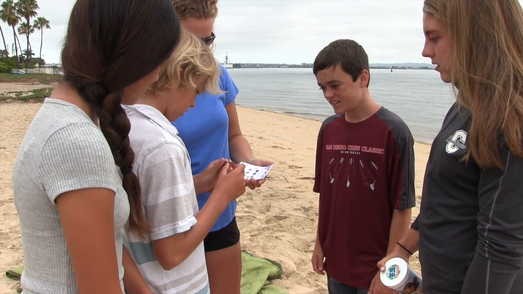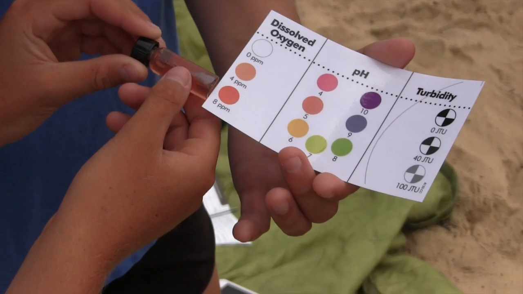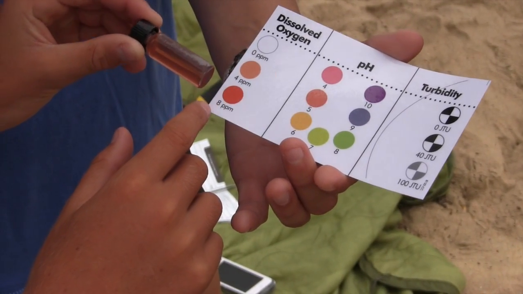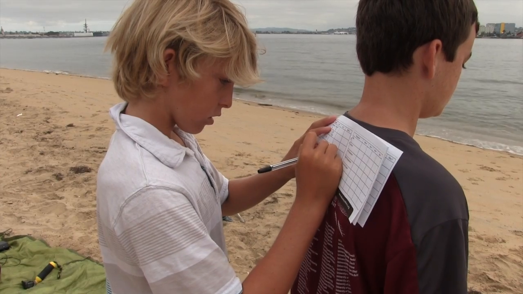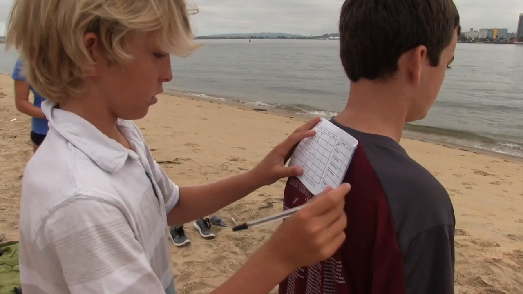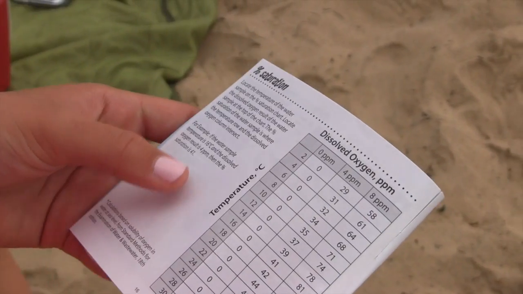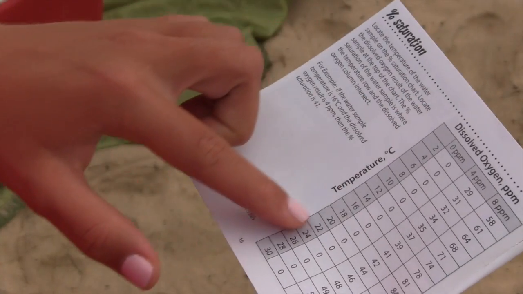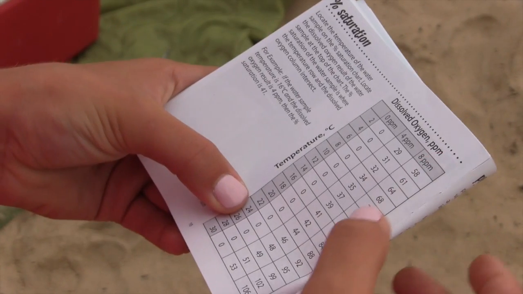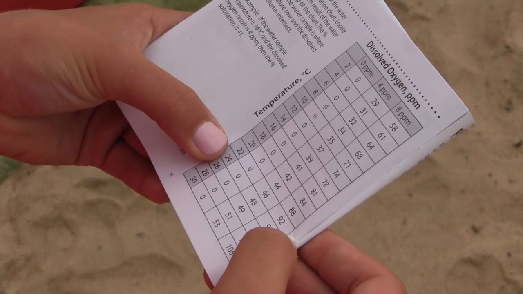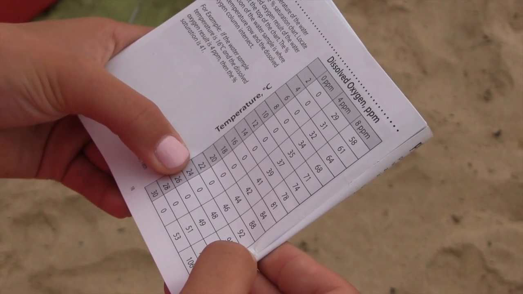Next, wait 5 minutes for the color to develop. Now compare the color of the sample to the dissolved oxygen color chart. Record the results as parts per million. Now we can find the percent saturation by using the chart in your information booklet. Locate the temperature of the water sample on the percent saturation chart and the dissolved oxygen result. Find the intersection of the two. This is the percent saturation.